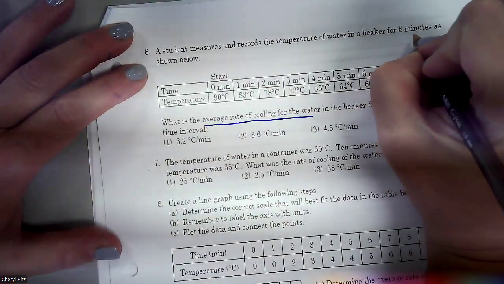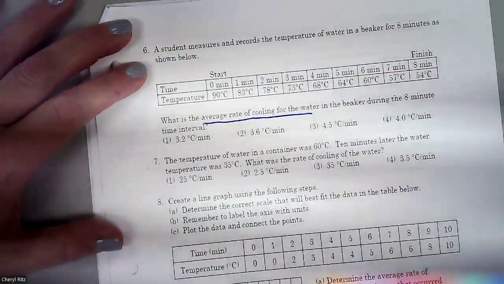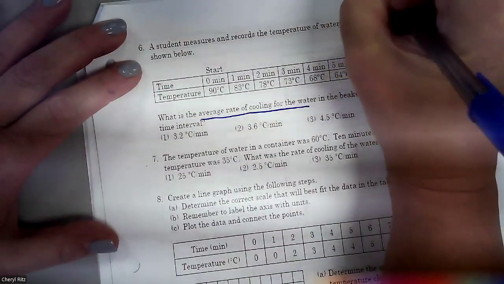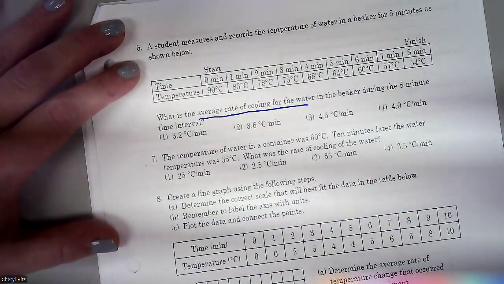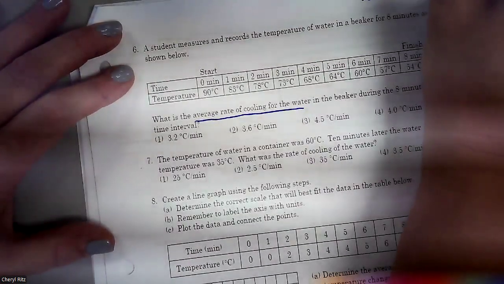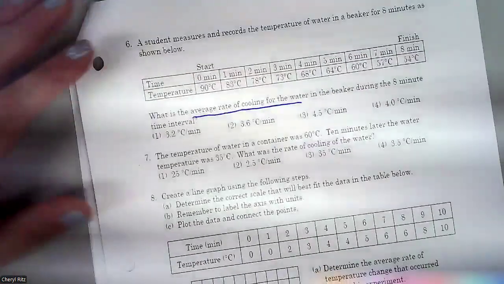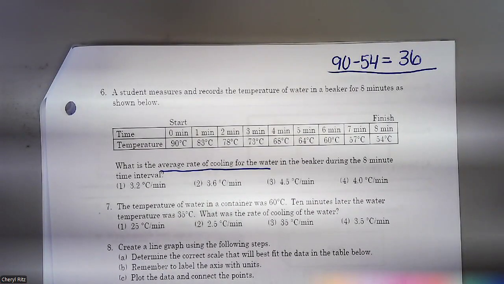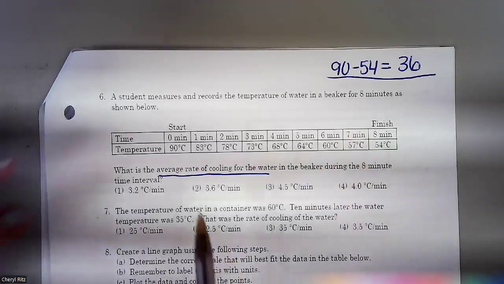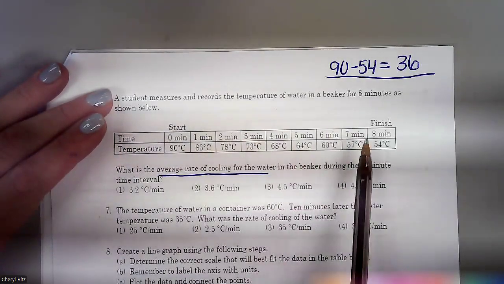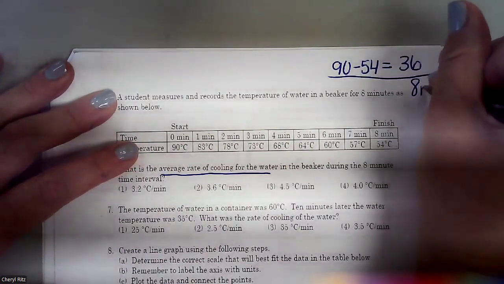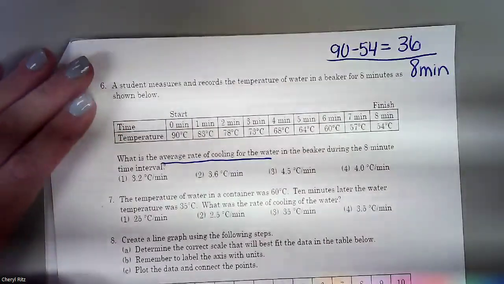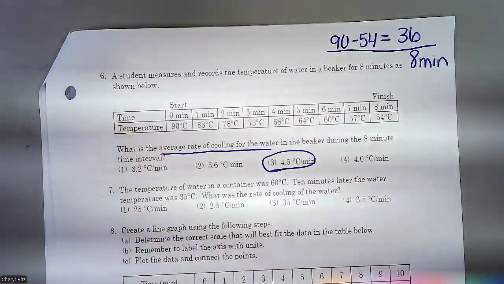90 minus 54, which gives you, oh shoot, did anybody write it down? 90 minus 54 is 36. 36, and we divide that by how long did it take? Good. I saw some people doing 9 because there were 1, 2, 3, 4, 5, 6, 7, 8, 9 boxes, but that's a total of 8 minutes. So we do 36 divided by 8 minutes, and hopefully you got answer 3, 4.5.